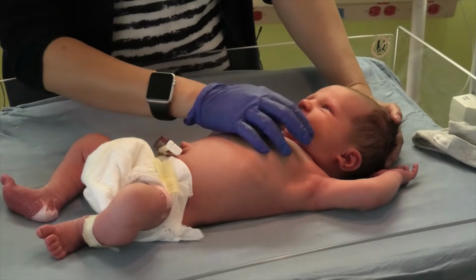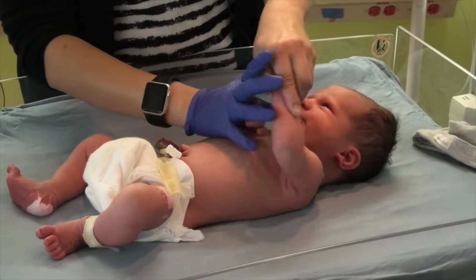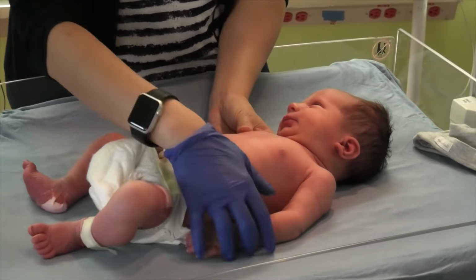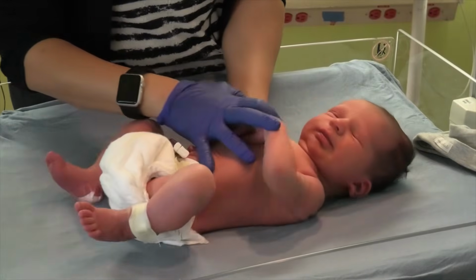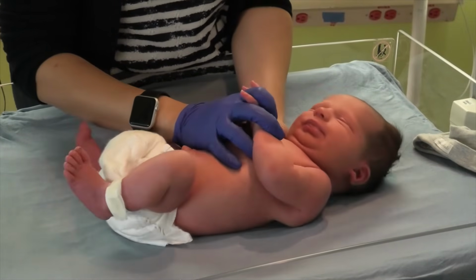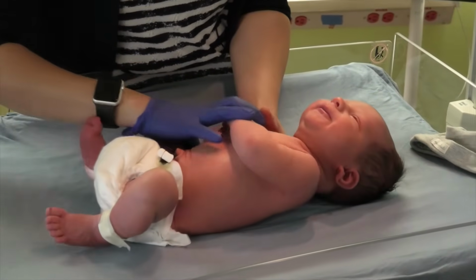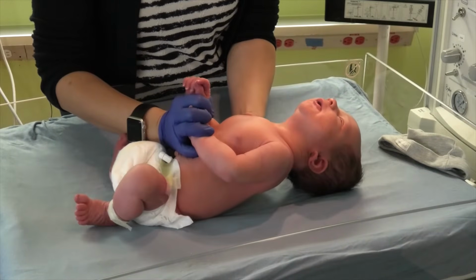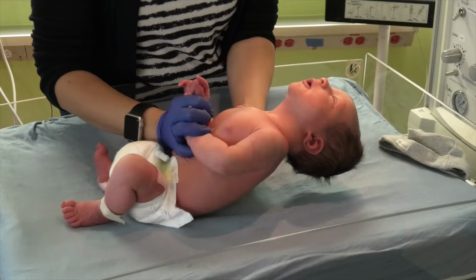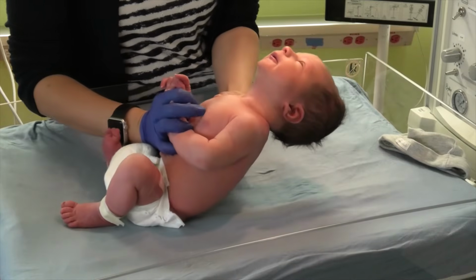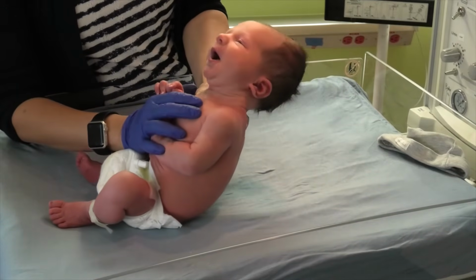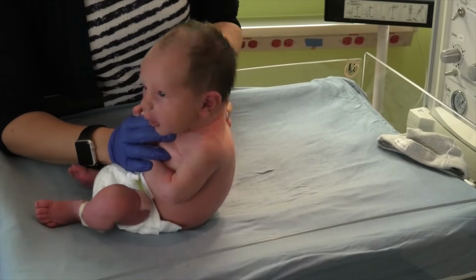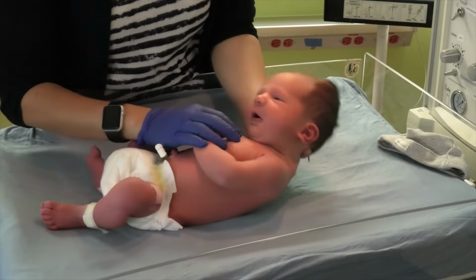Okay, now let's talk about his central tone. That means his trunk, his neck, sort of the midline, his hips, that kind of tone. So one thing we can do is gently lift him up. Hey, buddy. And see if he can bring his head up. I'm supporting his neck right here, but I'm going to see if he can bring it up himself as well. There we go. And can he hold it up briefly at 90? And he can. All right, buddy.